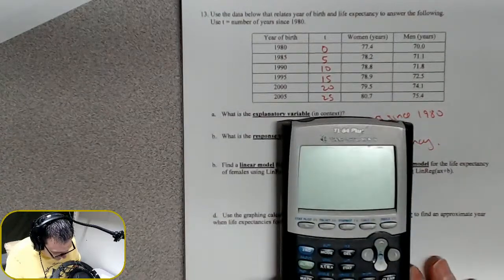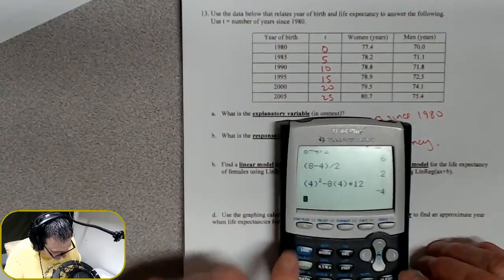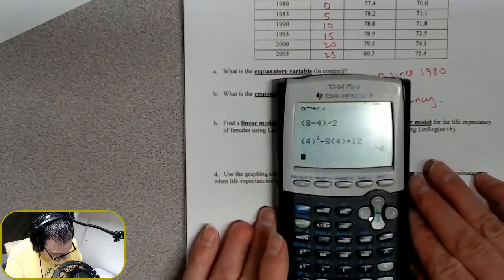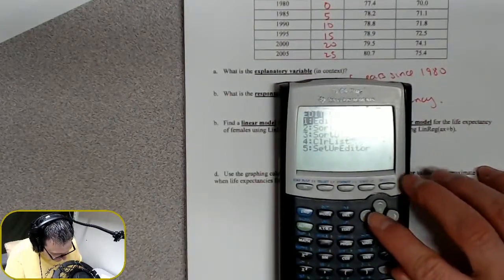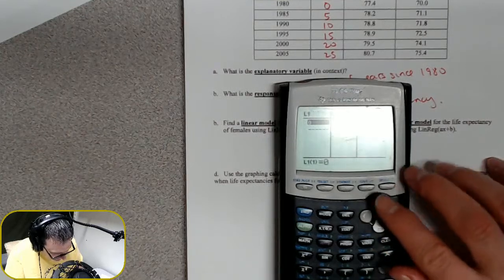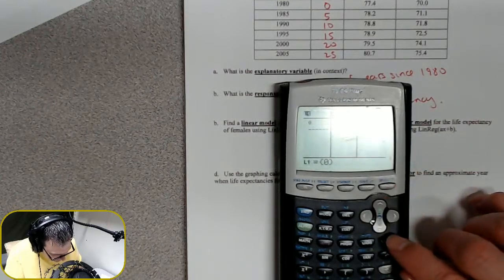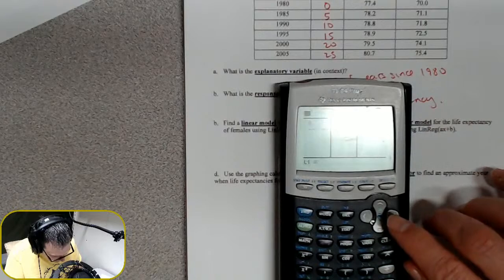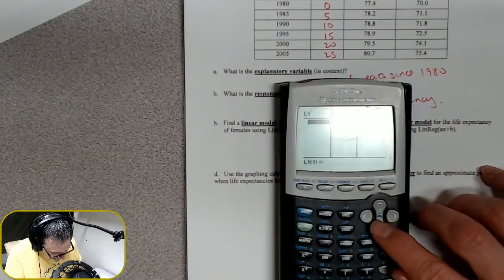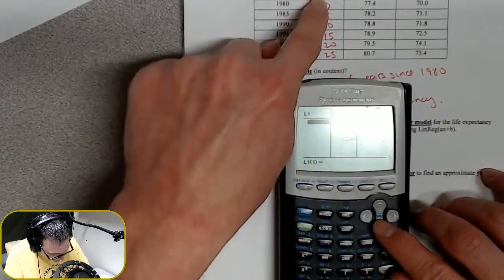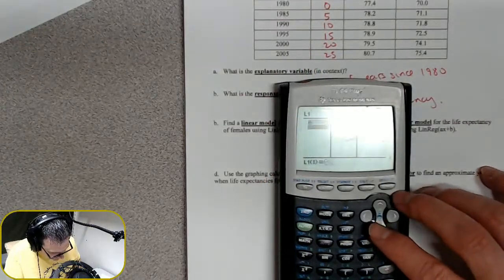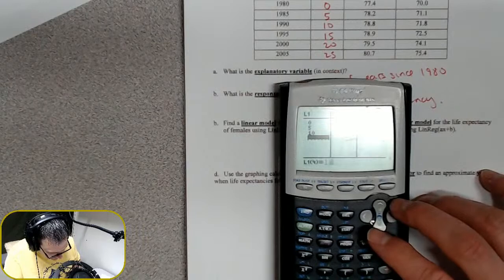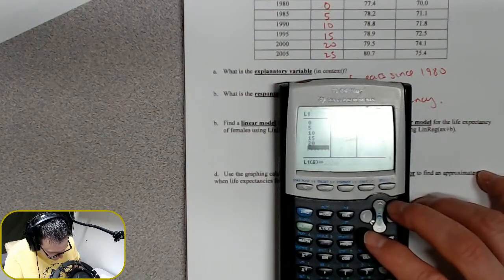We entered this data on our calculator. It's under stats, and we want to edit the list. If there's something inside your list, just go up here and hit clear, enter, and it'll clear your list. My list 1 is going to be 0, 5, 10, 15, 20, 25.